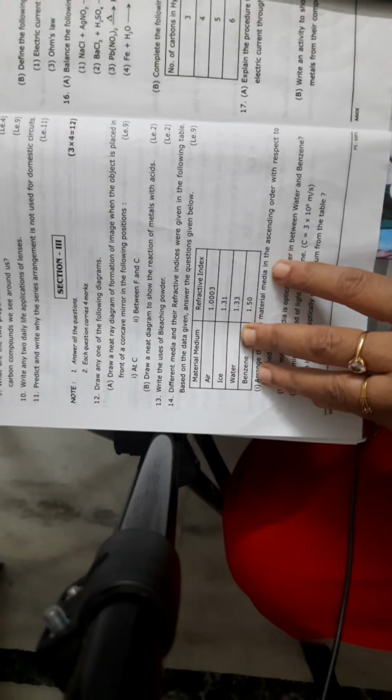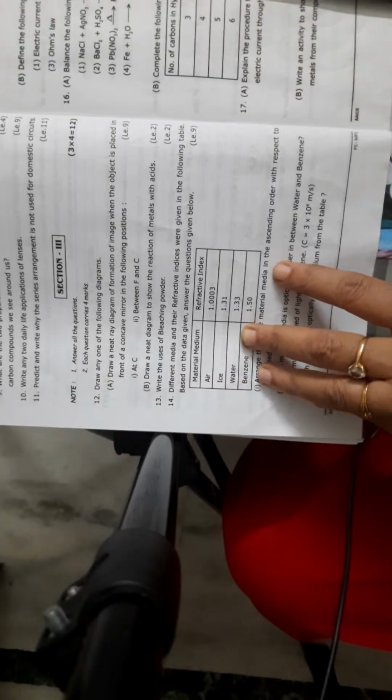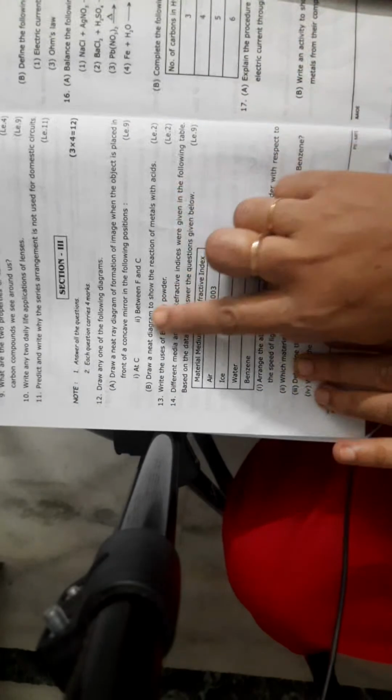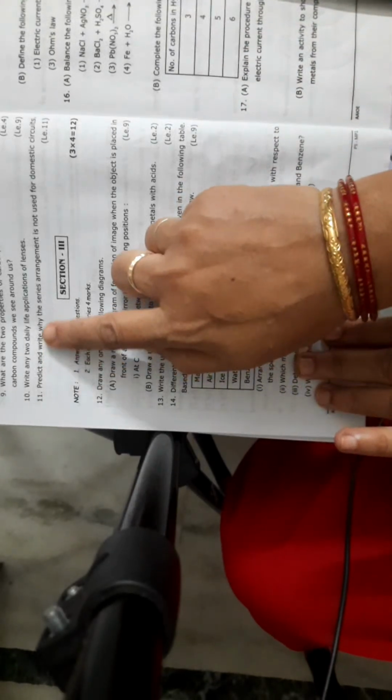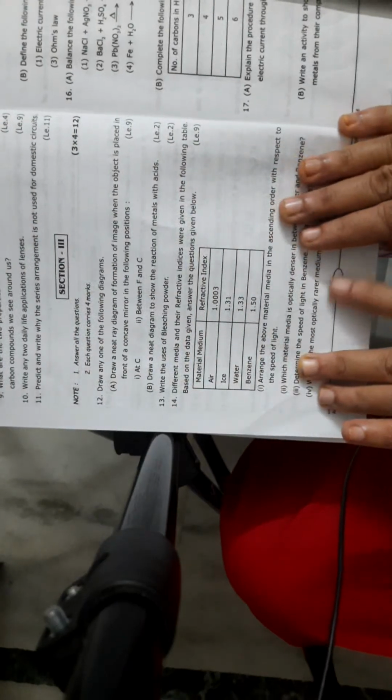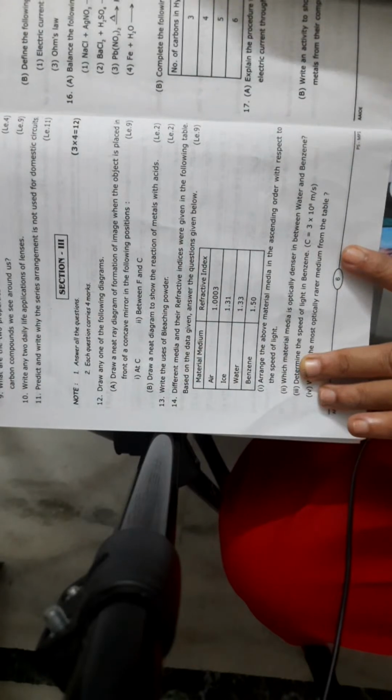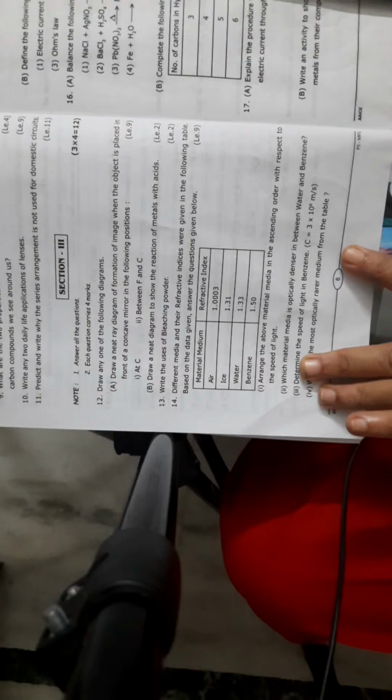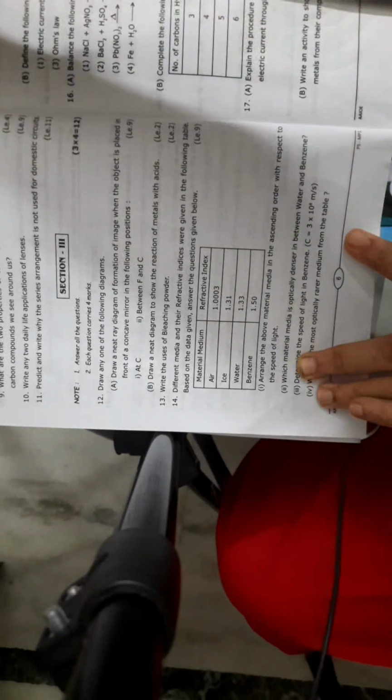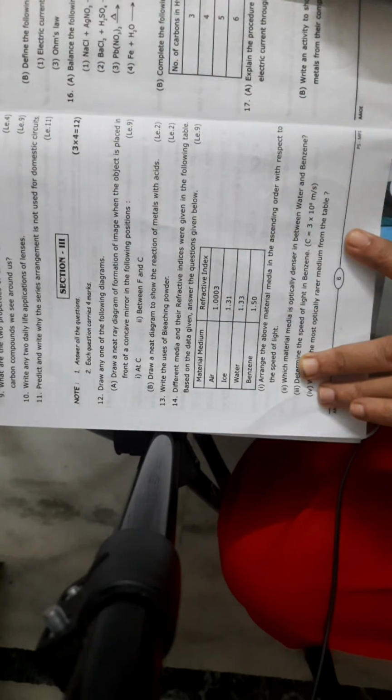Now here the first question. The first one is: write any two daily life applications of lenses. So this is the first question. Write any two daily life applications of lenses. So prepare this question.